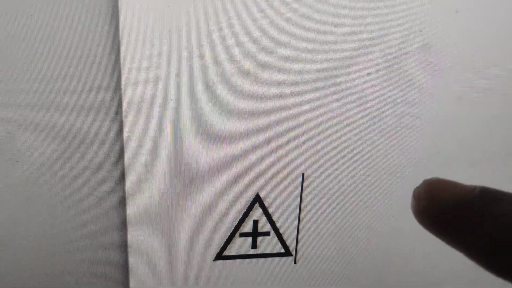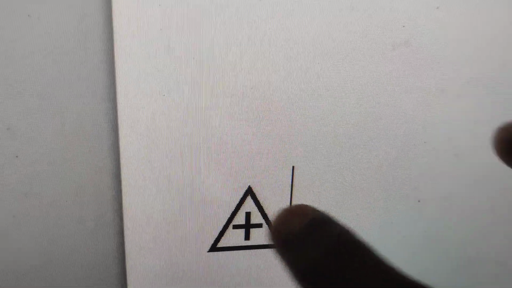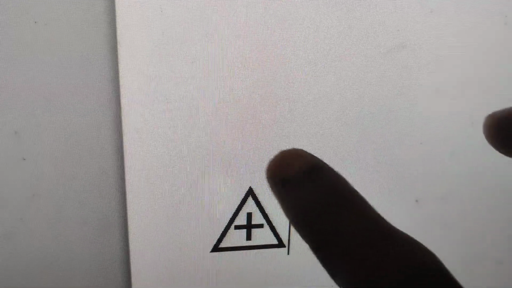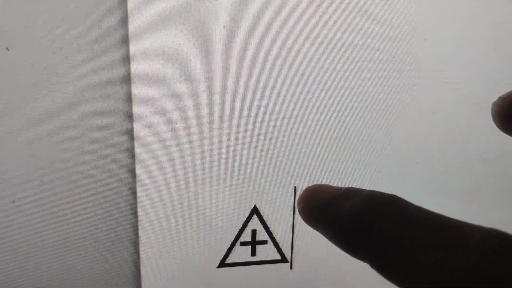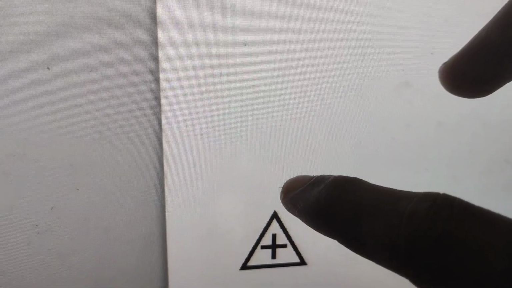So you can see this is a triangle and you can see a plus sign also inside this triangle. So in this video we are going to show you how to create this symbol, that is a plus sign in triangle symbol, using keyboard shortcut. So for doing this I open my Microsoft Word in Windows computer.